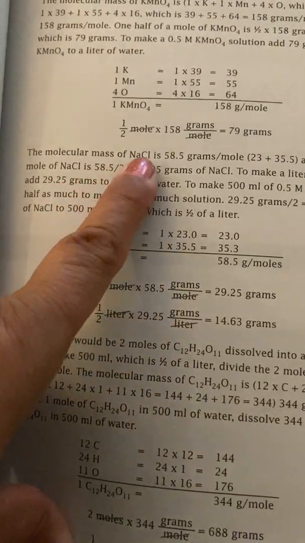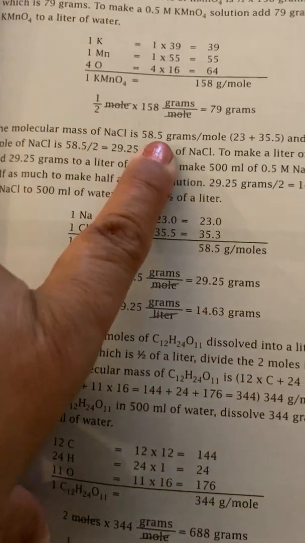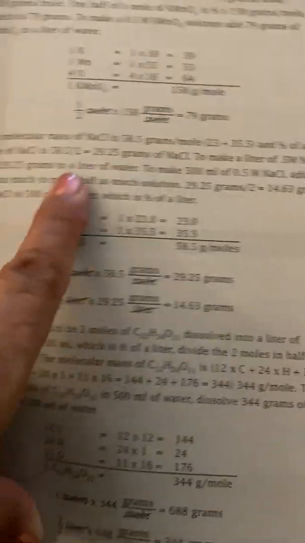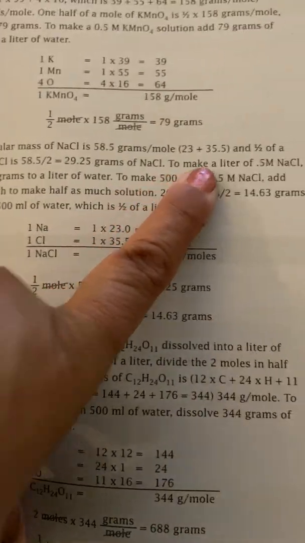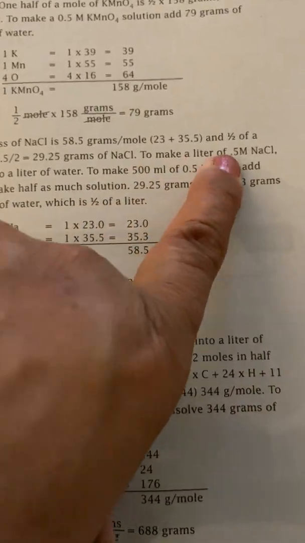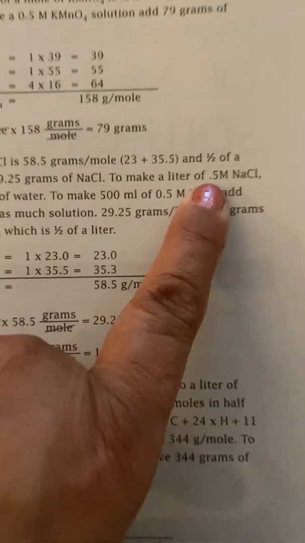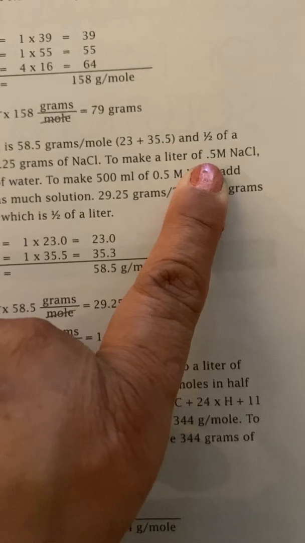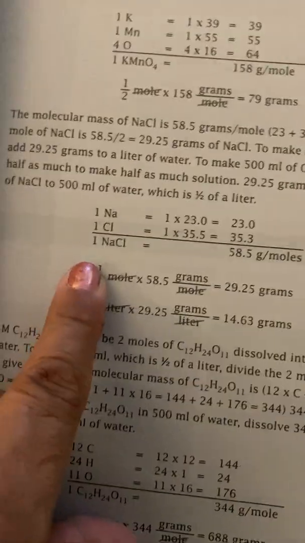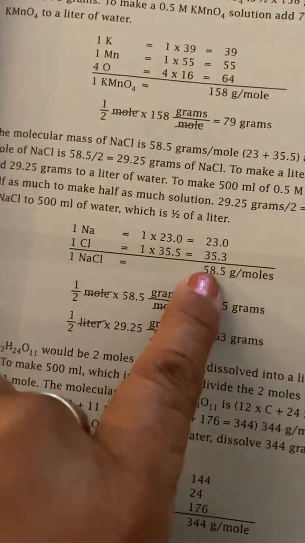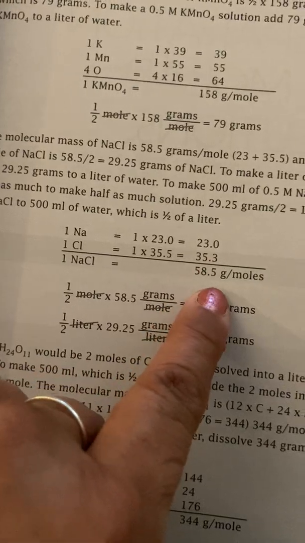The molecular mass of salt is 58.5 grams. Okay? To make a liter of 0.5 mole NaCl, that 0.5 means it's half of a mole. So you have to do the math on how many grams is in a mole.